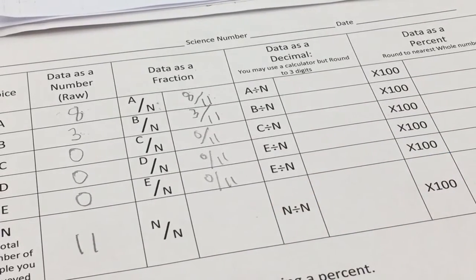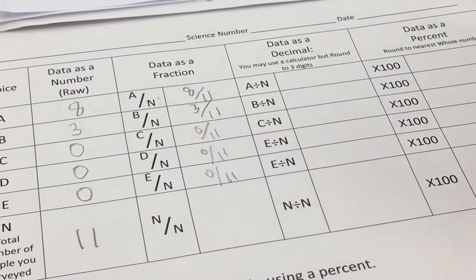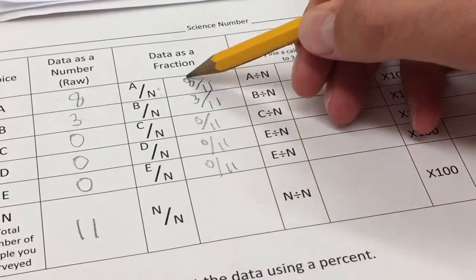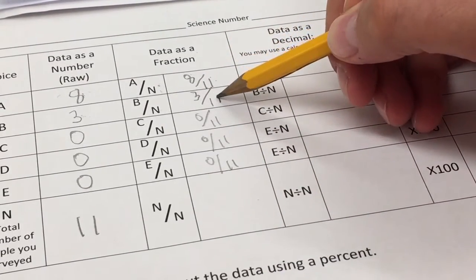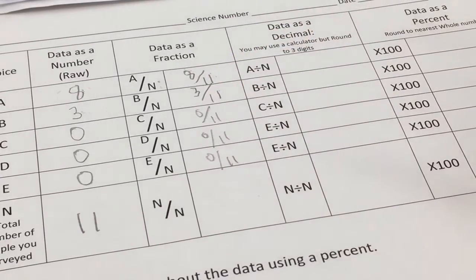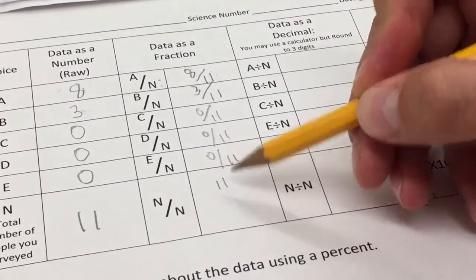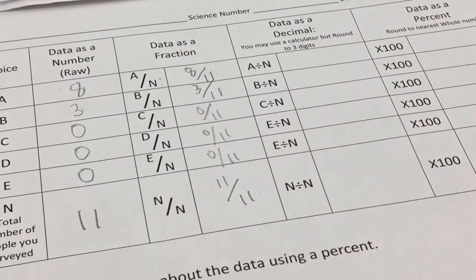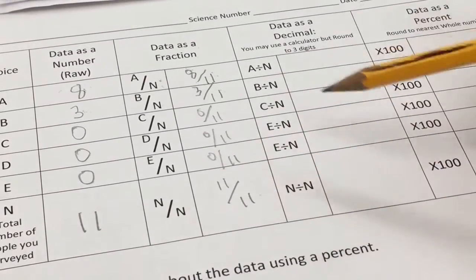Total frac, I don't think we're gonna answer that one right now. Should we? Sure. Why not? So 8 out of 11 plus 3 out of 11. If you guys remember how to add fractions, you only add the top numbers. So you actually get 11/11ths. That's just equal to all the people.